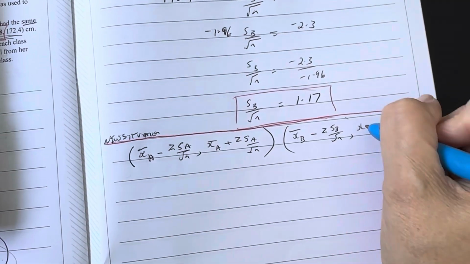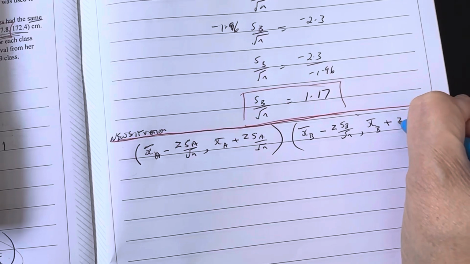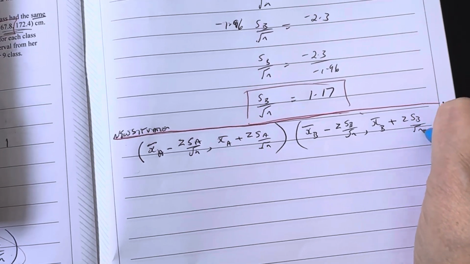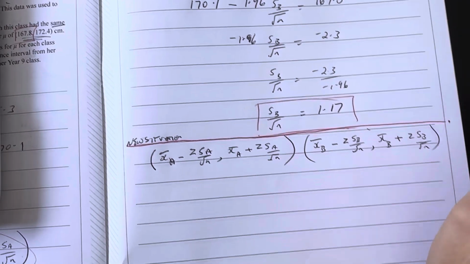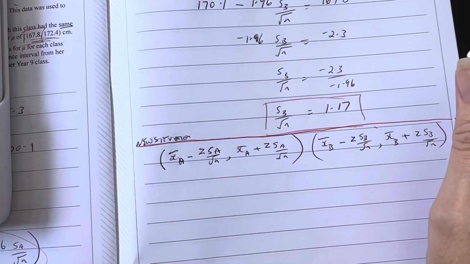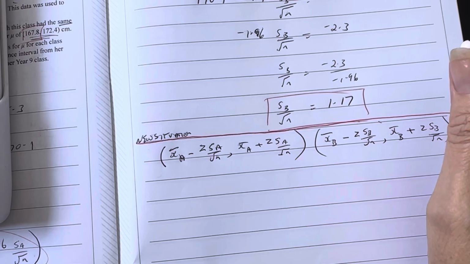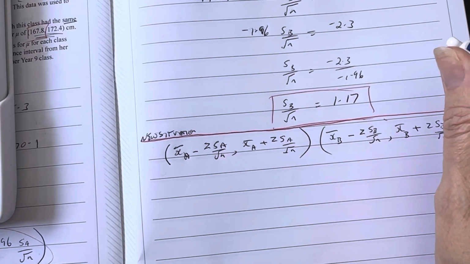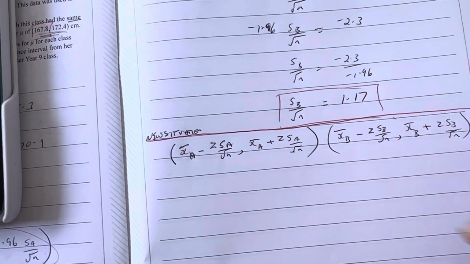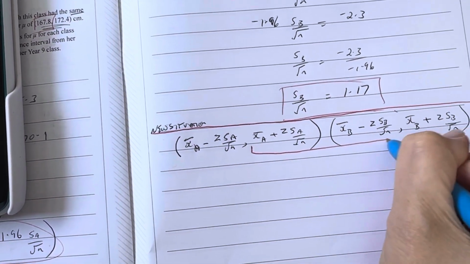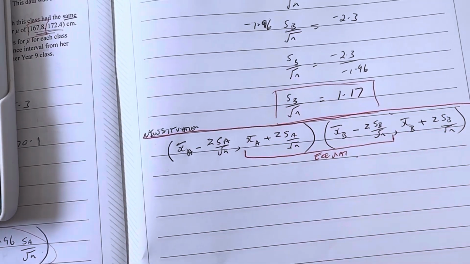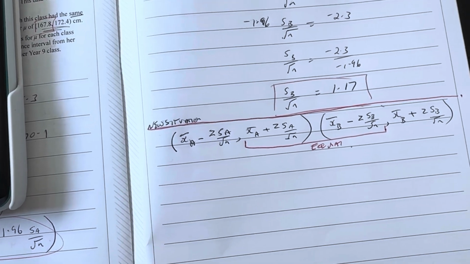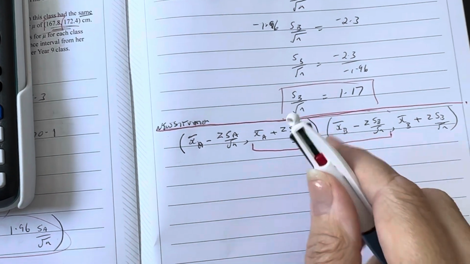And xb plus zsb on square root of n. Now, in my new situation with my new confidence interval, so I'm going to have a new Z score. These two are equal. Okay, that's where we get to, that those are equal.